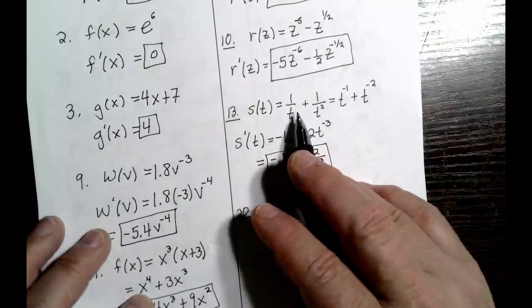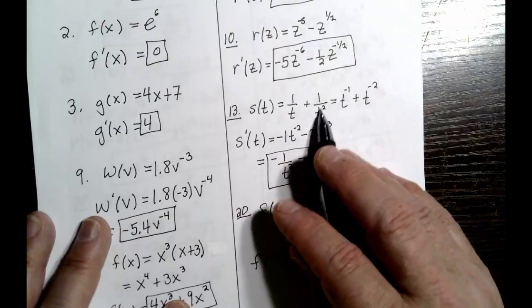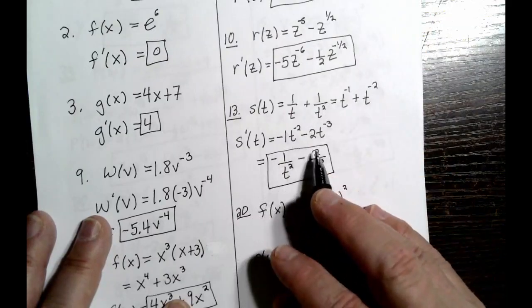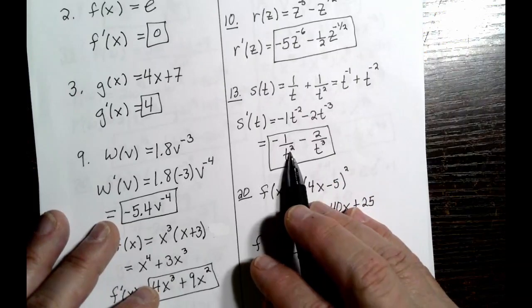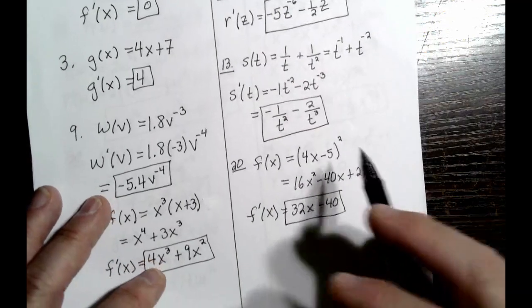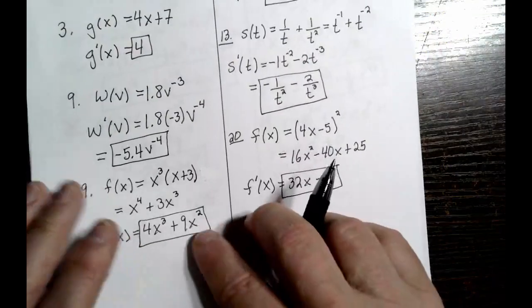This one you're going to want to do a rewrite. You're going to want to write that as t to the negative 1 and t to the negative 2 and then take the derivative of each one. And then you can rewrite it with t squared in the bottom and t cubed in the bottom there. This one you want to expand it out and take the derivative of each term.